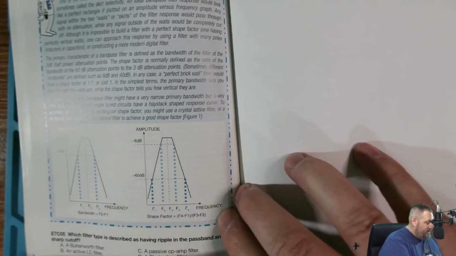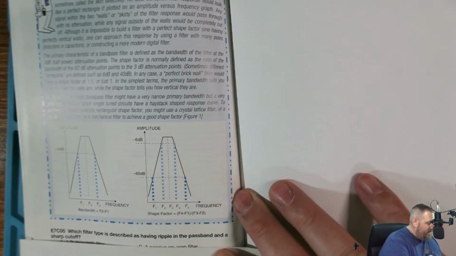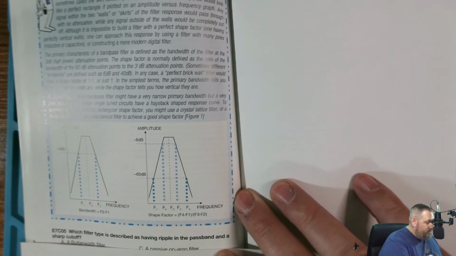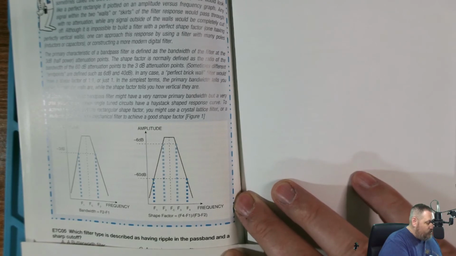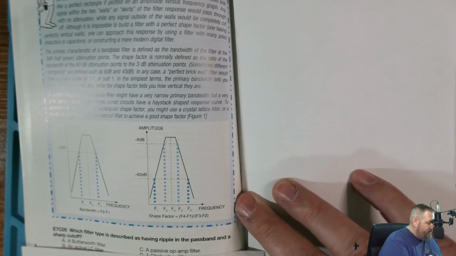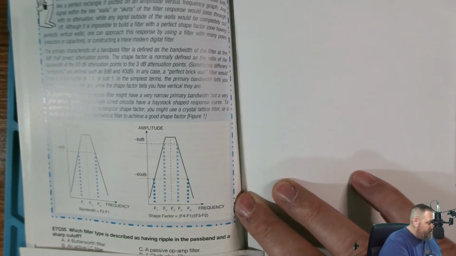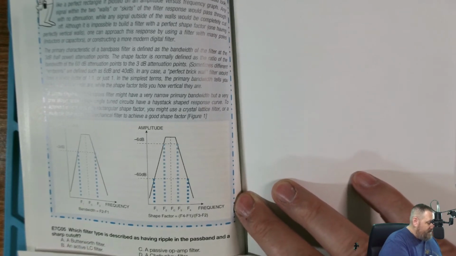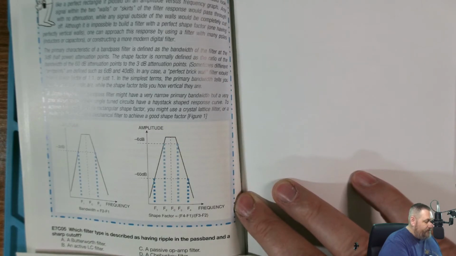So the question on this page: which filter type is described as having ripple in the passband and sharp cutoff? A, a Butterworth filter; B, an active LC filter; C, a passive filter; or D, a Chebyshev filter.